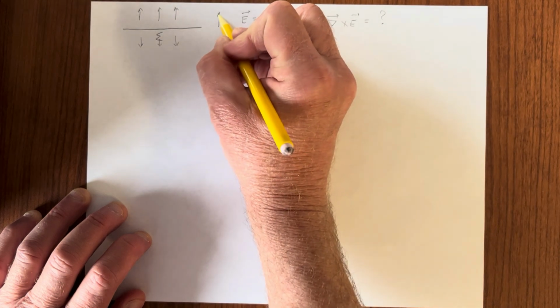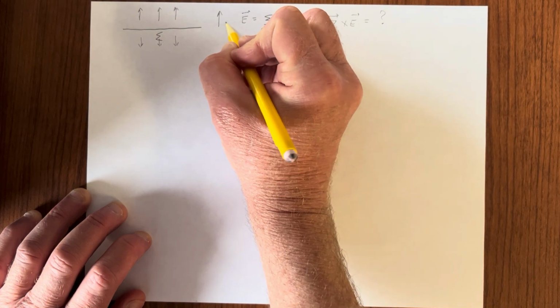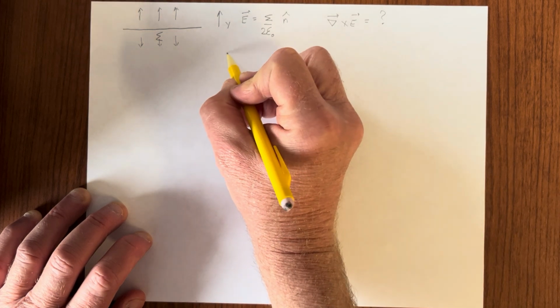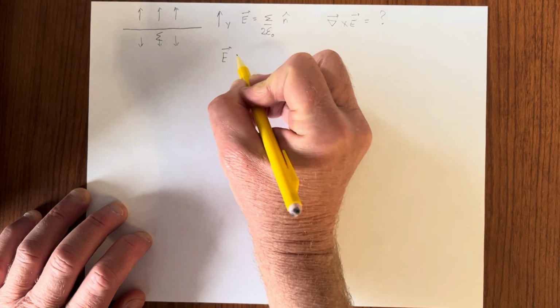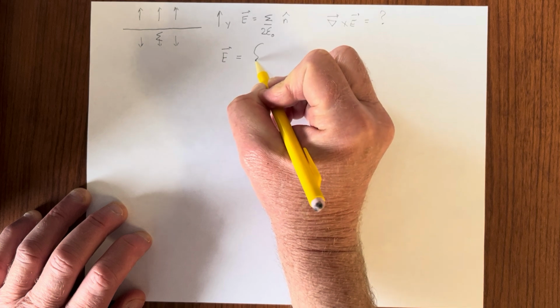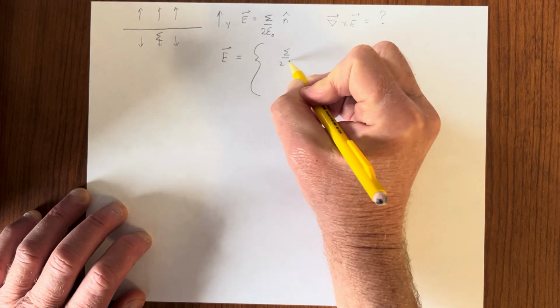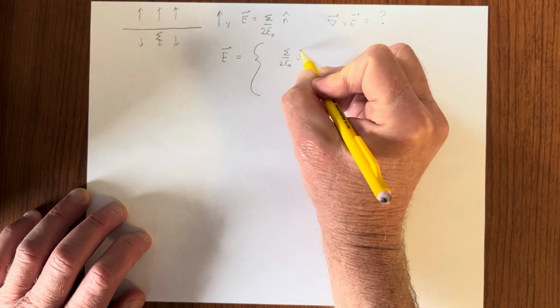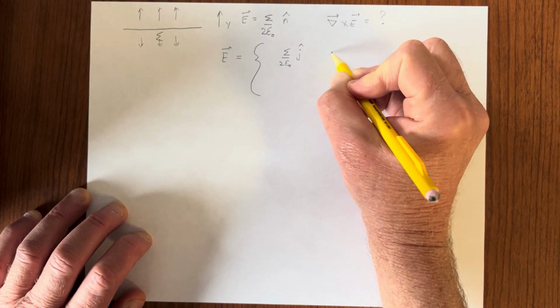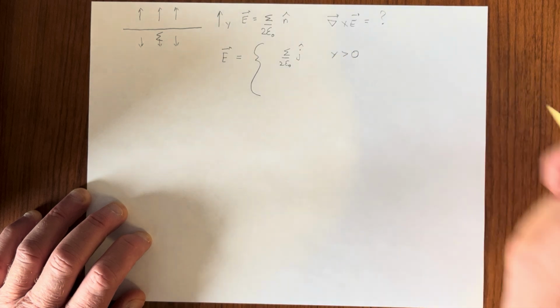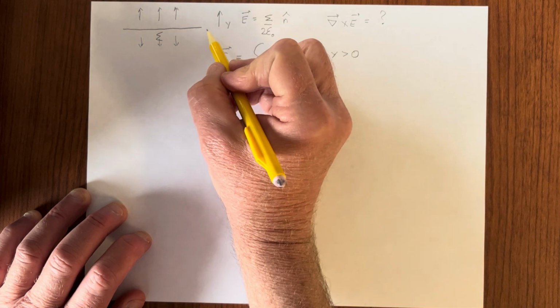So let's say that that direction is the y direction. So if that's the y direction, then the electric field is sigma over 2 epsilon naught j hat for places where we are above the plane, in other words, y greater than 0.